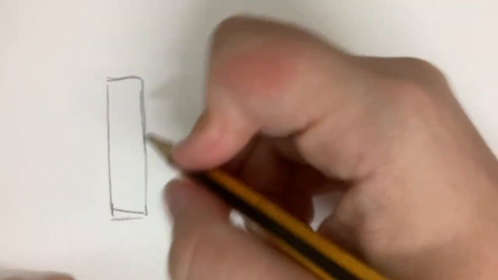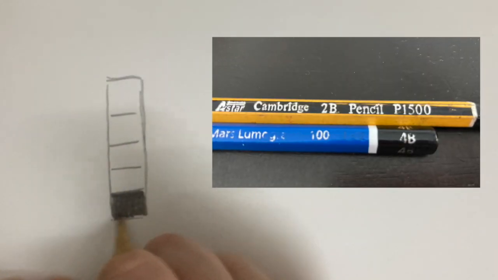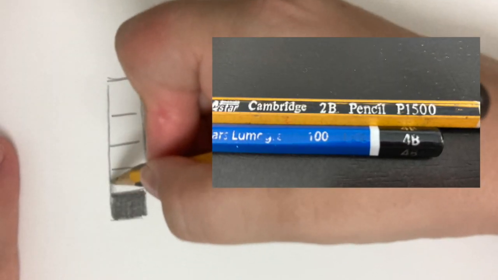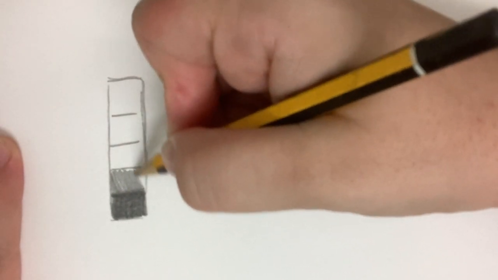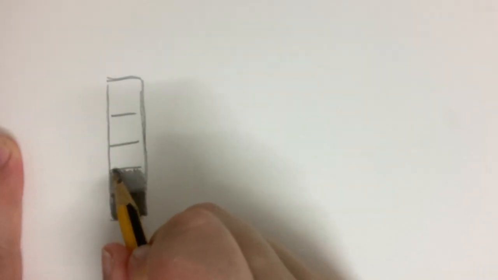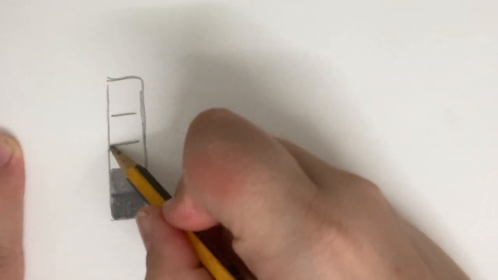Apparently I'm not very good at drawing boxes today, so I'm going to make that bottom one my darkest tone. I'm using a 2B pencil, so this is about as dark as I can get. If you want to get darker, you can use a 4B or a 6B or an 8B pencil. So do check what kind of pencil you're using. If you're using an HB, it's probably not going to be that great.